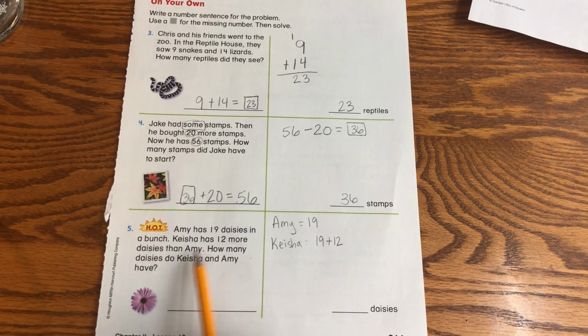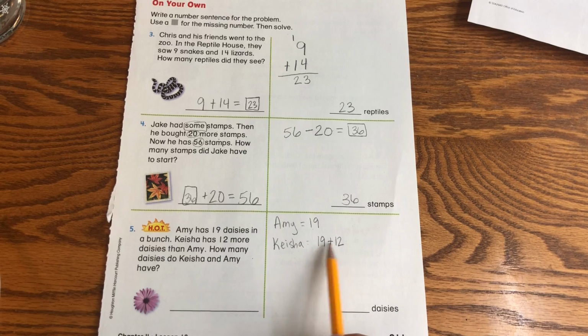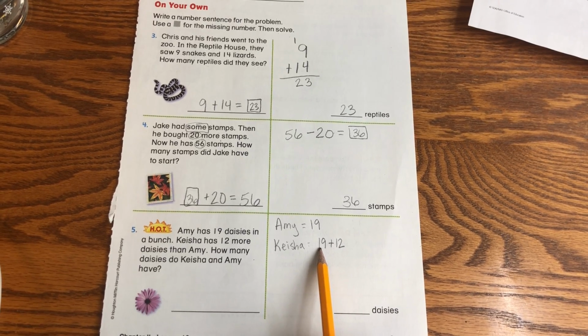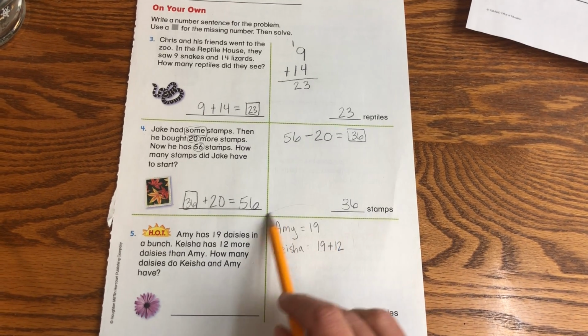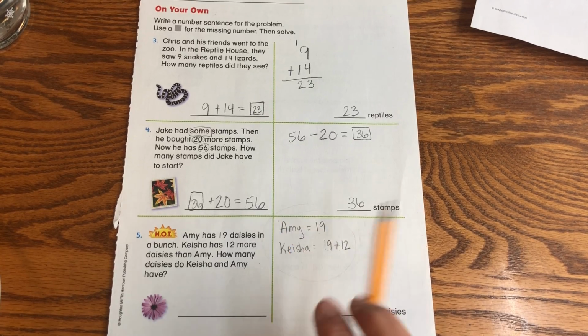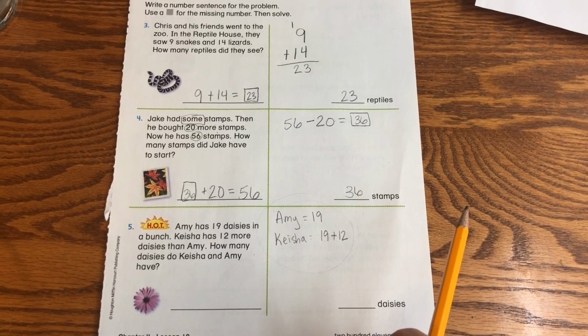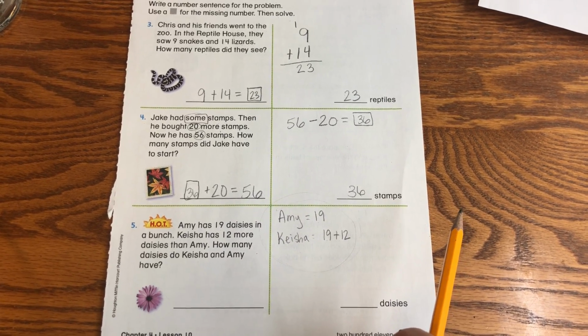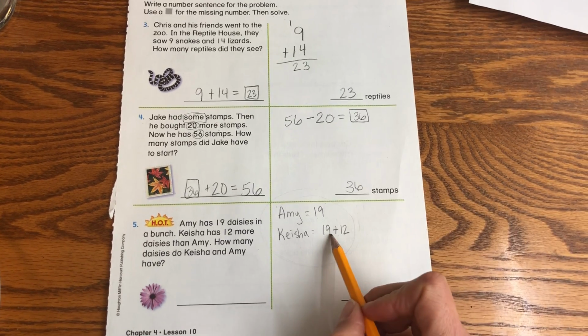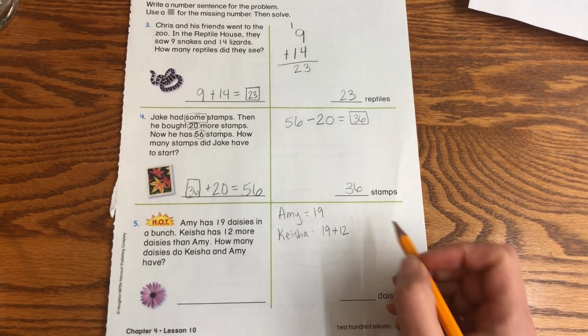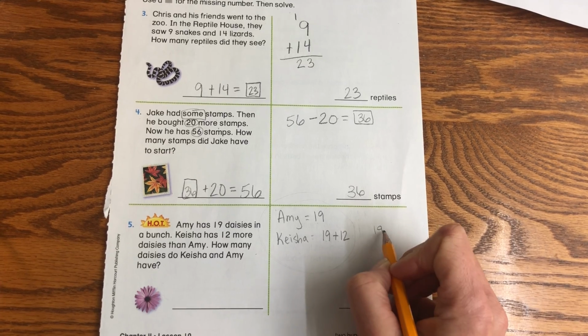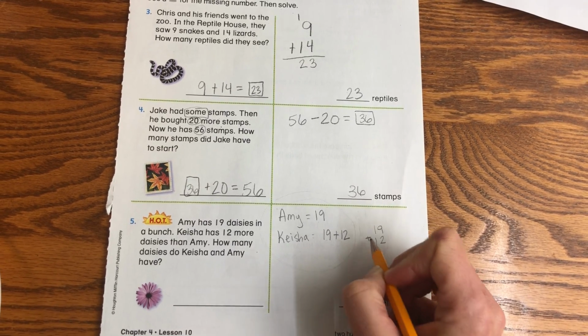Let's figure out what Keisha has. And then we can figure out how much they have all together. So we have 2 steps to this problem. Are you ready? Okay, let's figure out Keisha's number first. 19 plus 12.